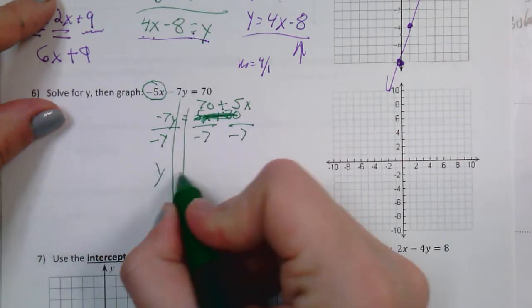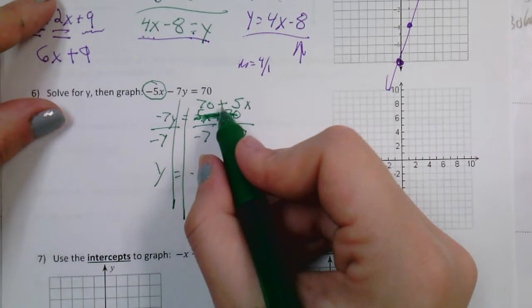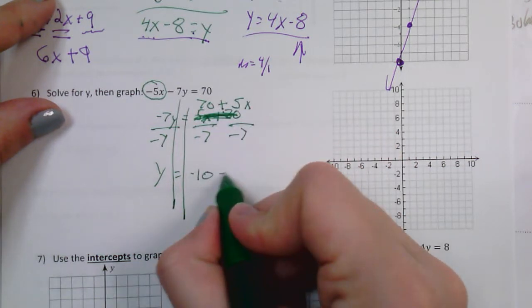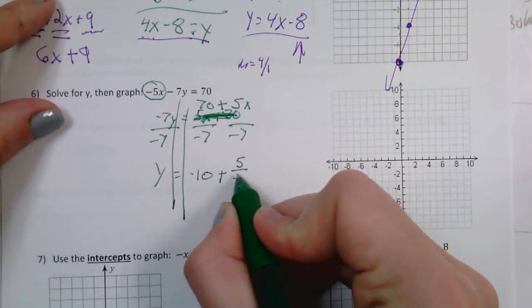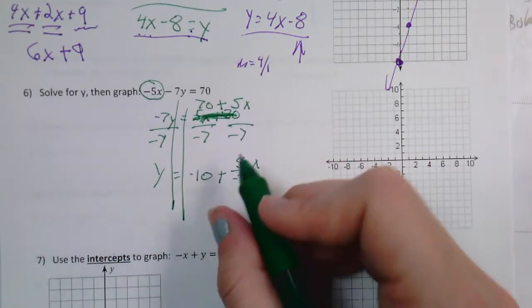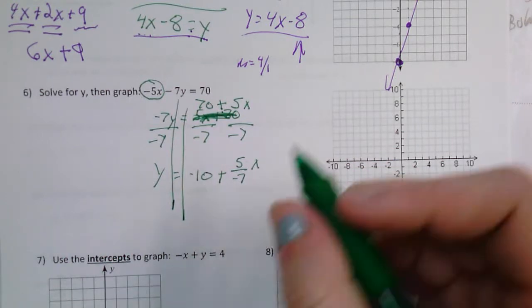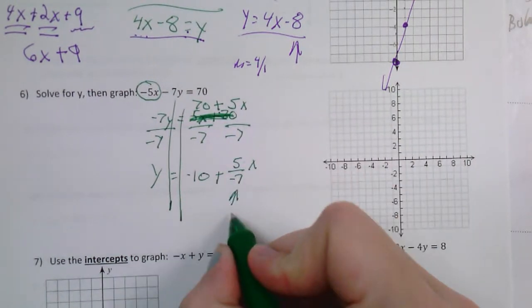70 divided by negative 7 would give you that negative 10. And then plus a 5 over negative 7. You could leave it as that if you wanted. 5 over negative 7x. Doesn't really make a difference if you want to make that a minus 5 over 7 or plus a negative. I will say that this is still your slope, and this is still your y-intercept.